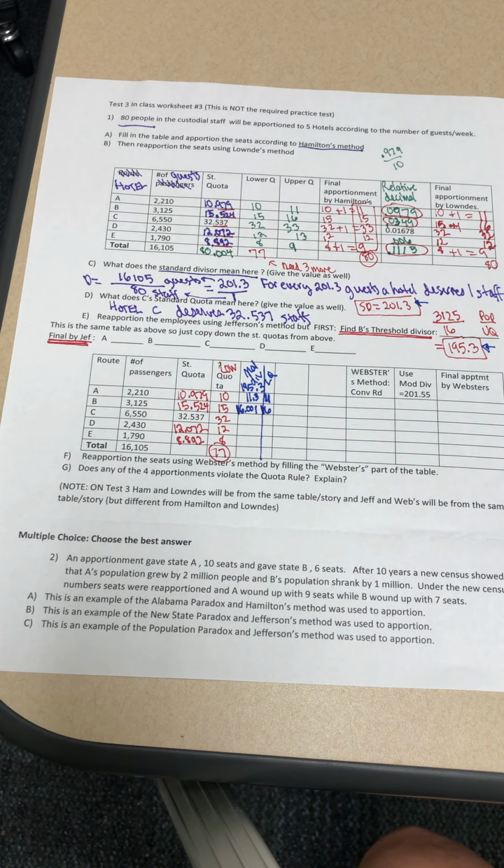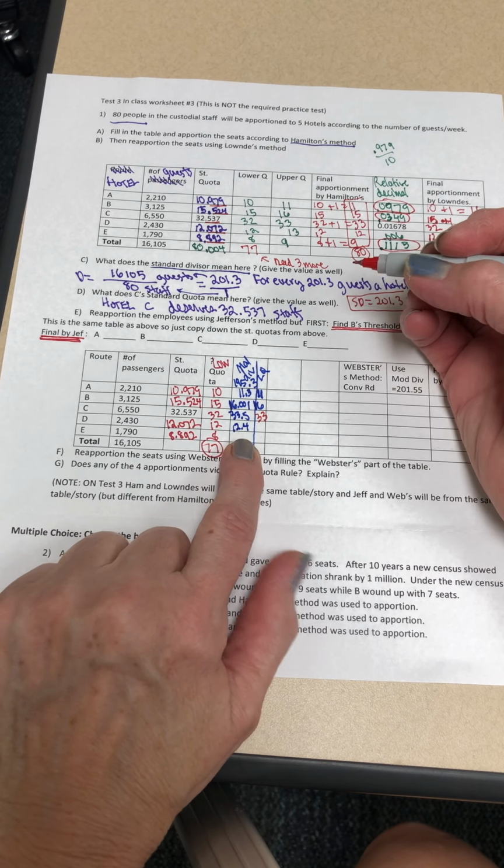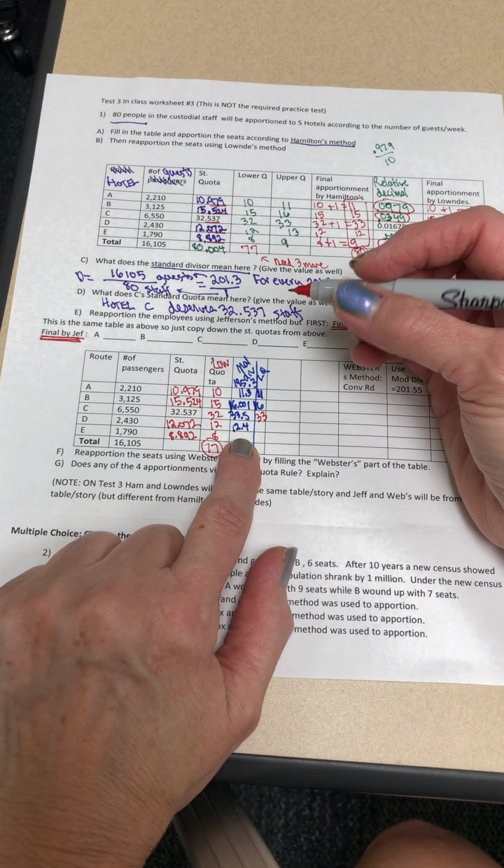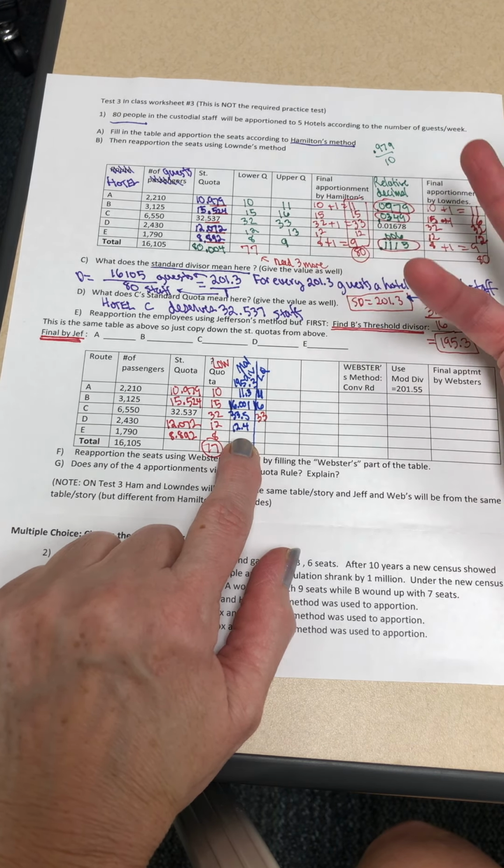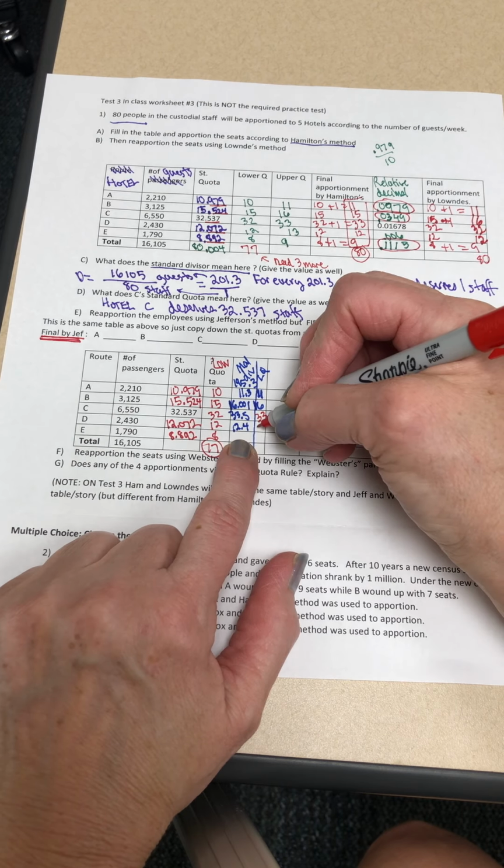And Jefferson's going to round that to 33. I get D's population, divide by 195.3, I get 12.4. Notice with Jefferson's, you don't need really more than 1 decimal. 12.4, 12.41, 12.42, doesn't matter. That's going to round down to 12.